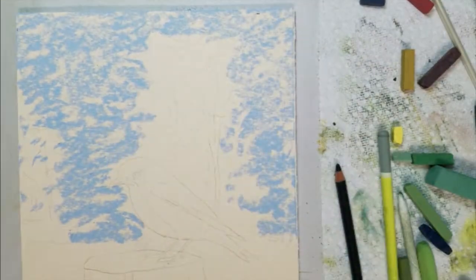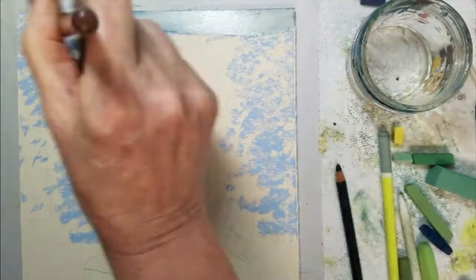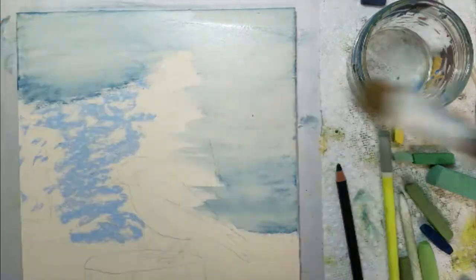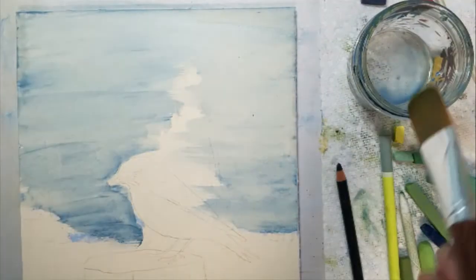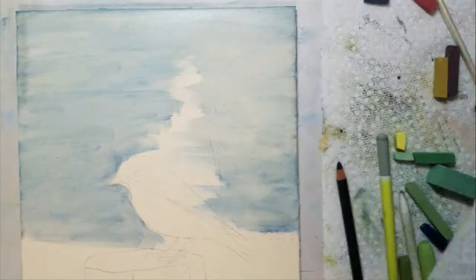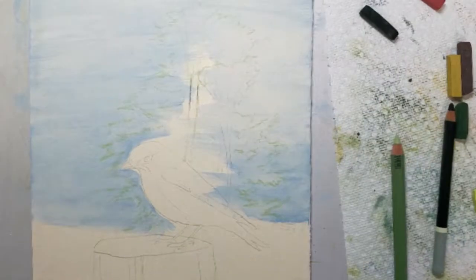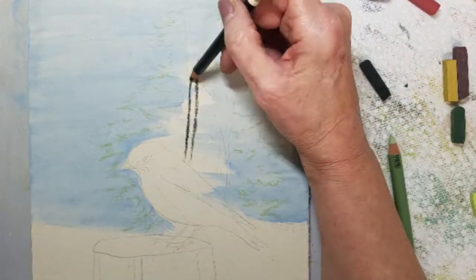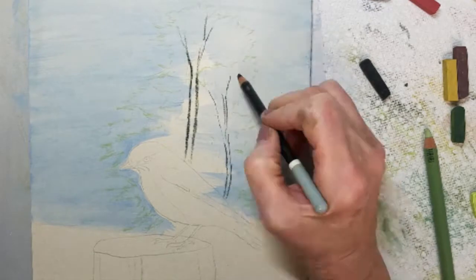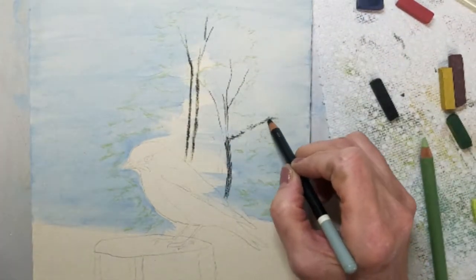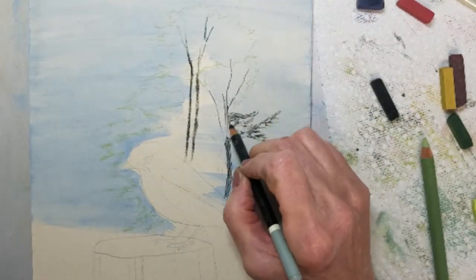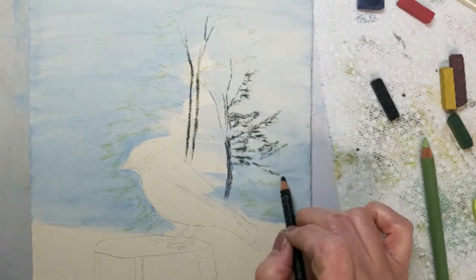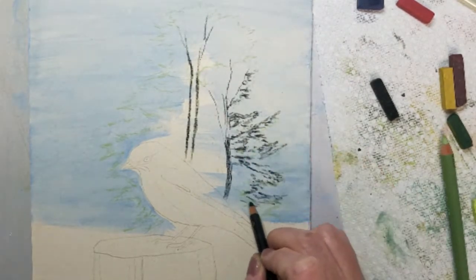Welcome to this time-lapse video of painting a mountain bluebird in pastel. I've applied a shade of light blue to the background sky area, and I blended it with some isopropyl alcohol to create a solid base for the background sky.